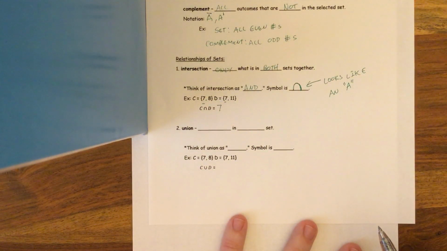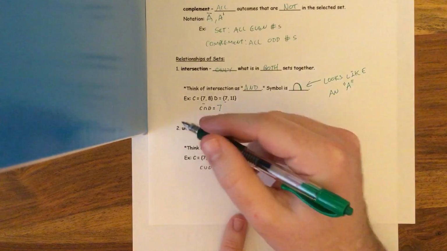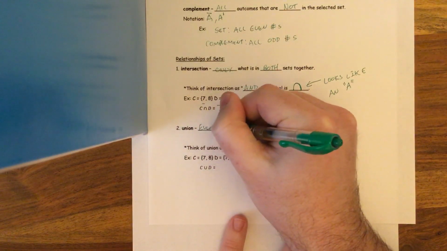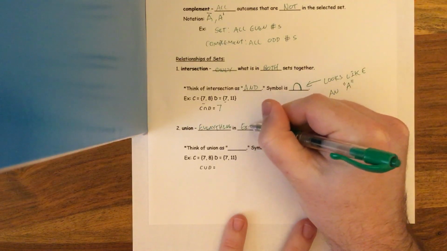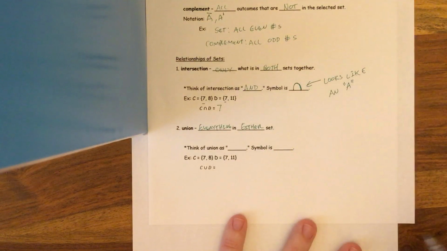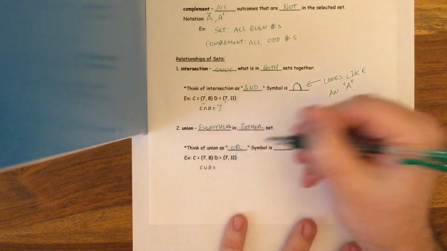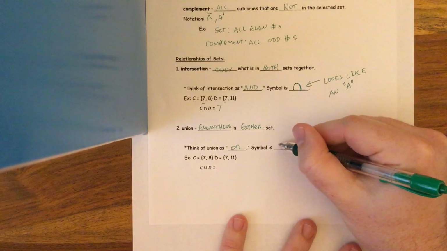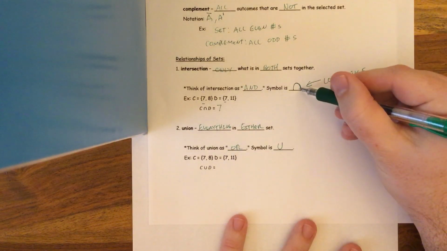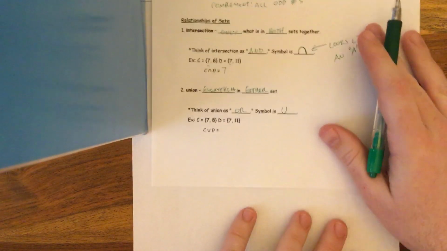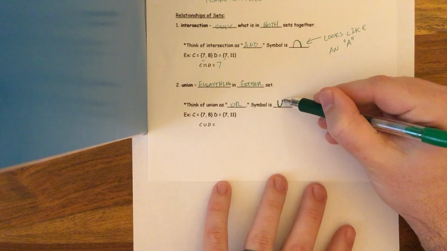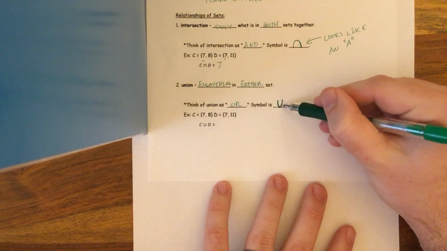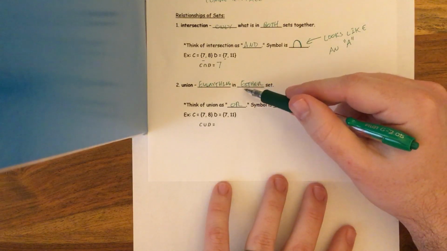Then we have the term union. Union is everything in either set. So think of union as or. That symbol is sort of like the symbol up here, but it's a right side up U. It's not a U, but it is a union, so it starts with the letter U, and it's everything in both sets.